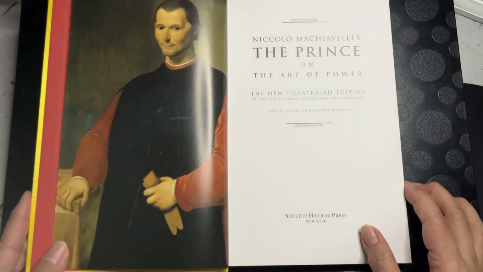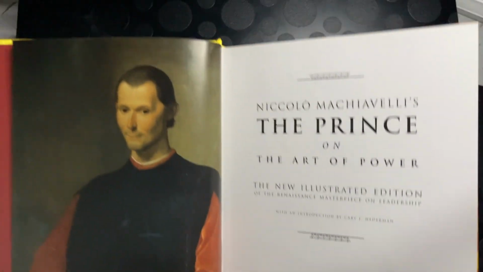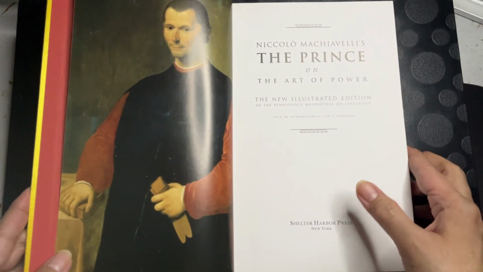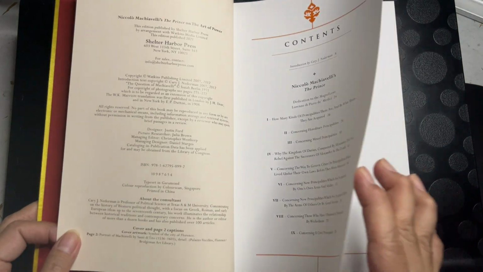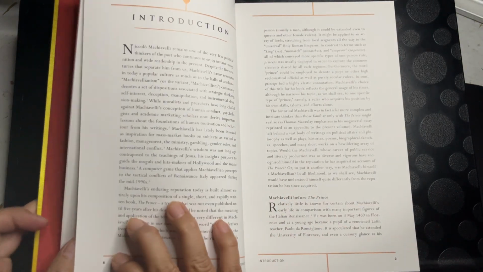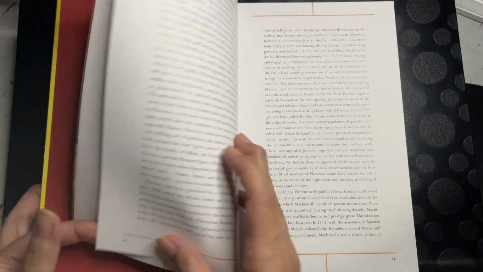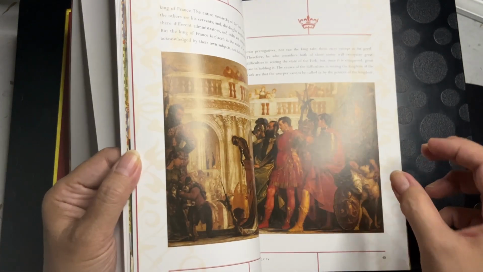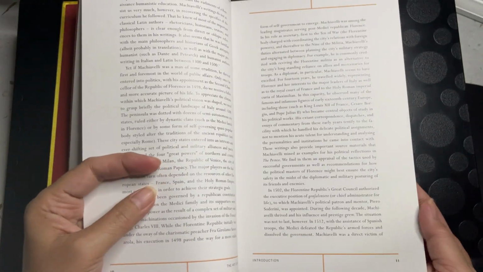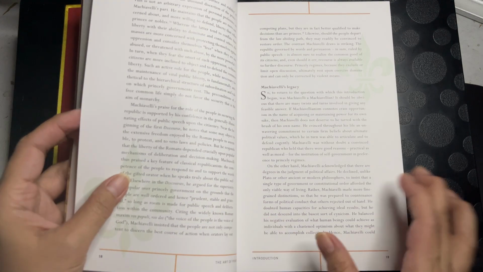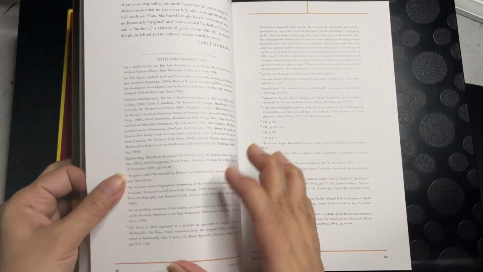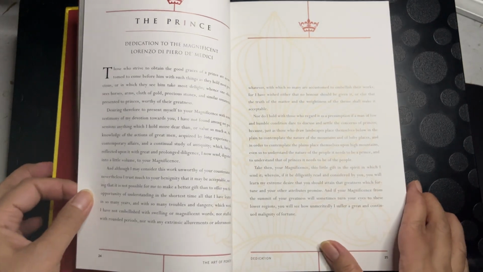Red, The Art of Power. So this is Niccolò Machiavelli. Shelter Harbor Press, New York is the publisher. Table of contents, intro. So let's see. Yeah, all the pages are glossy. They're all glossy. And then we're gonna go one by one of the chapters. I'm talking about the illustration. I'm not gonna dive into it because I want you to read it yourself.